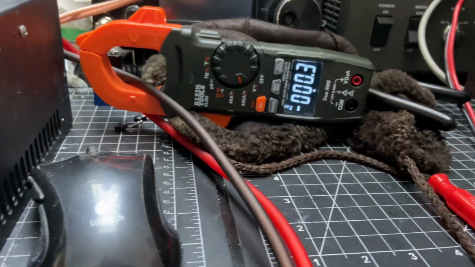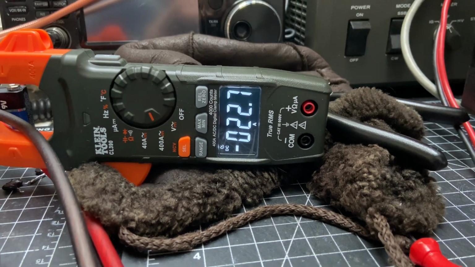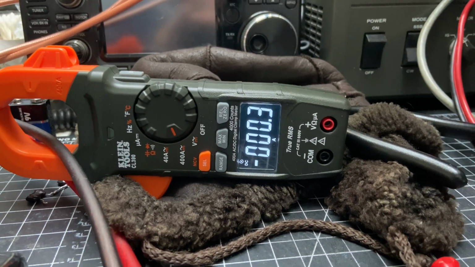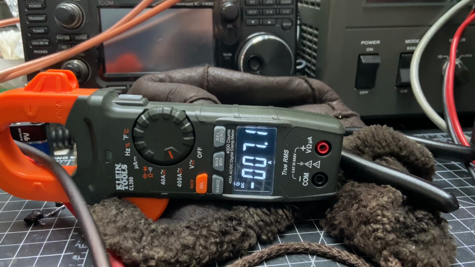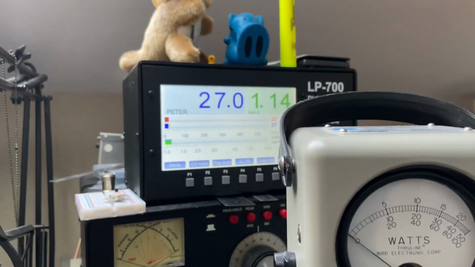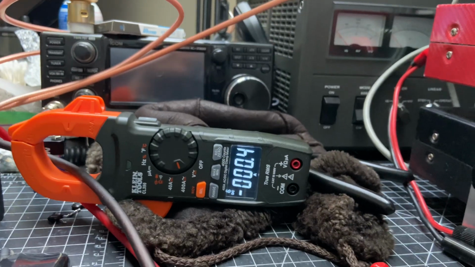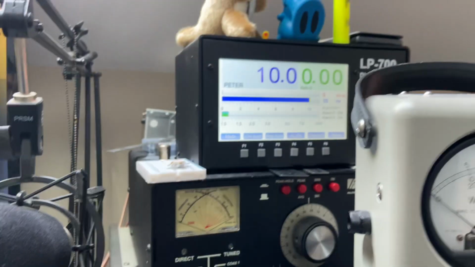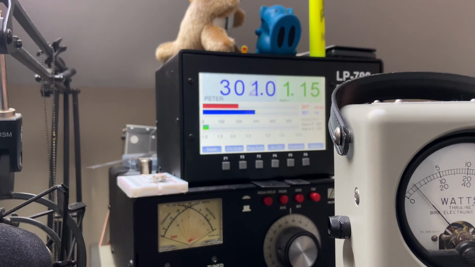Sideband. AM. Testing, 1 2 1 2 1 2. It's AM. Sideband again. 1 1 1 1 1 1.